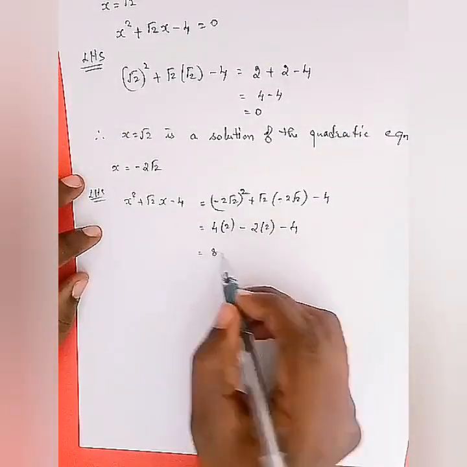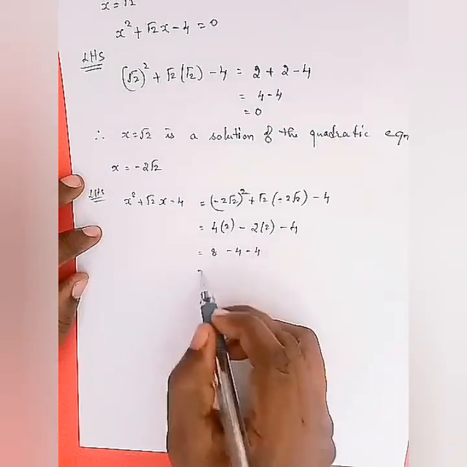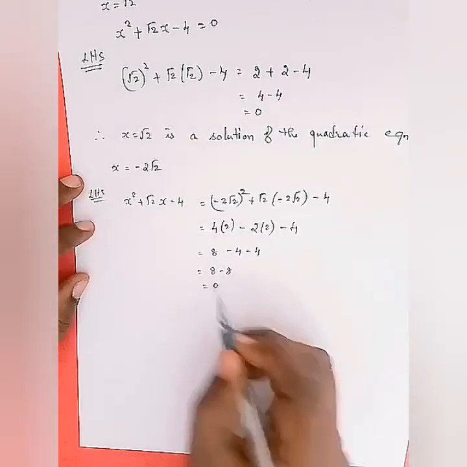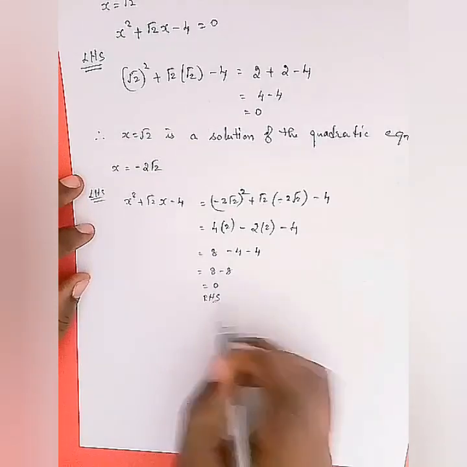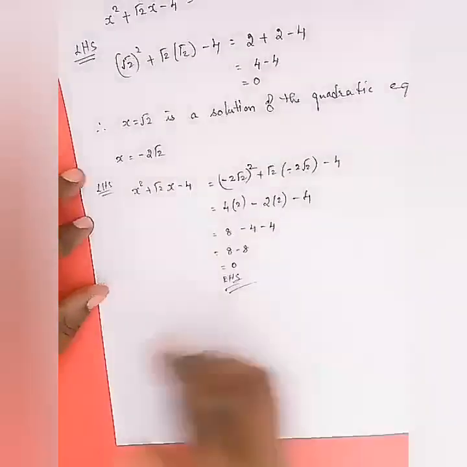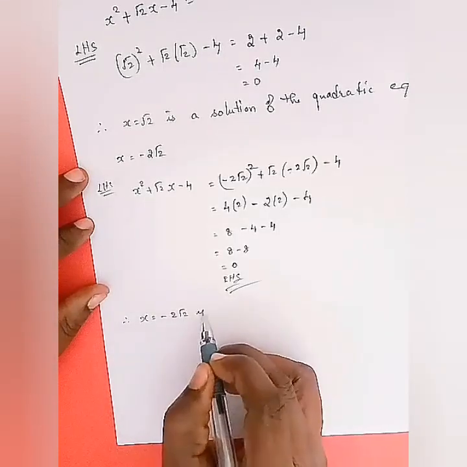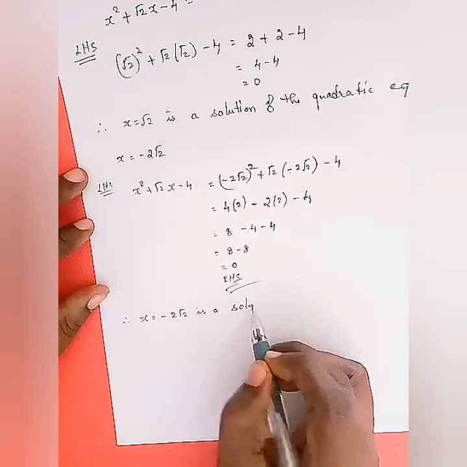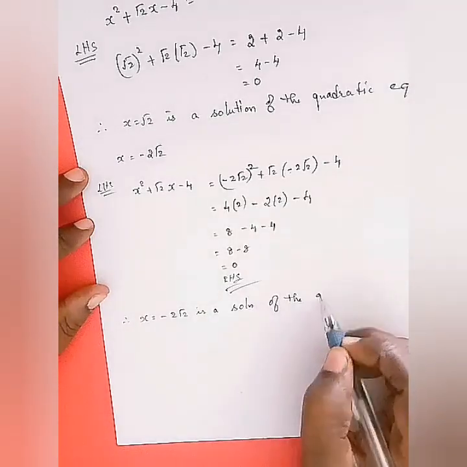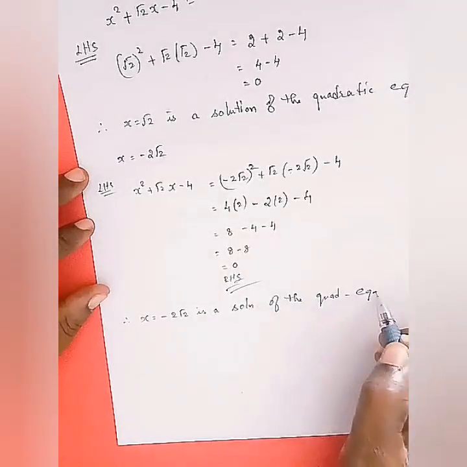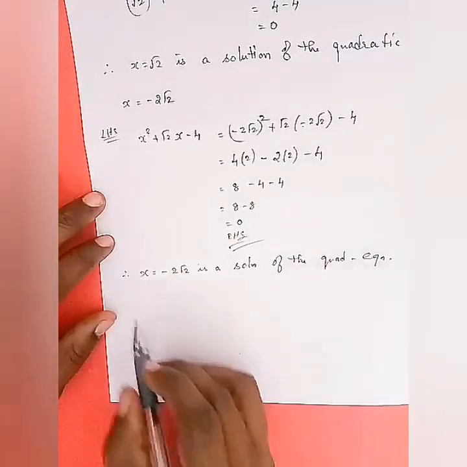That is 4 2s are 8, minus 4, minus 4. That is 8 minus 8. Answer is 0. That is, we got RHS here. Therefore, x is equal to minus 2 root 2 is a solution of the quadratic equation. So from this what we can understand?